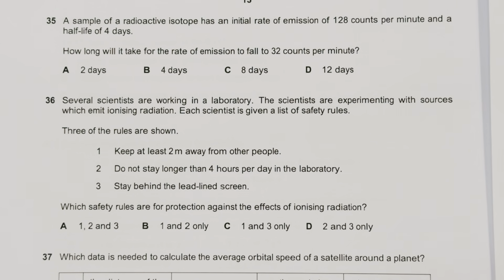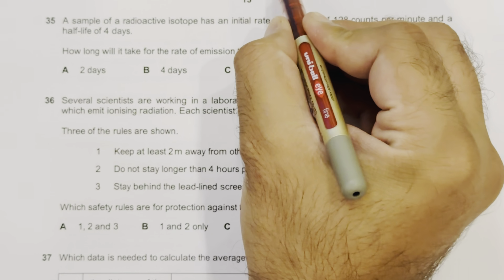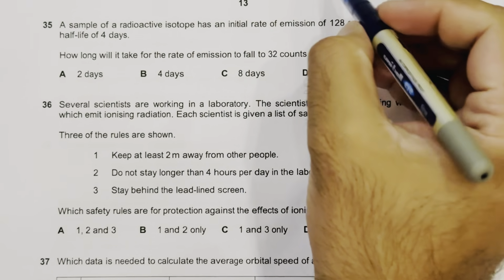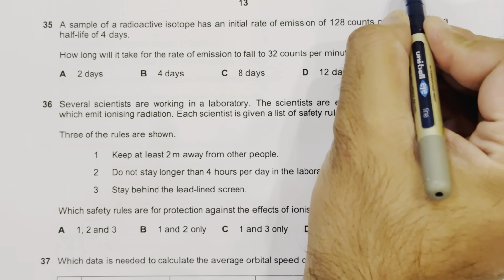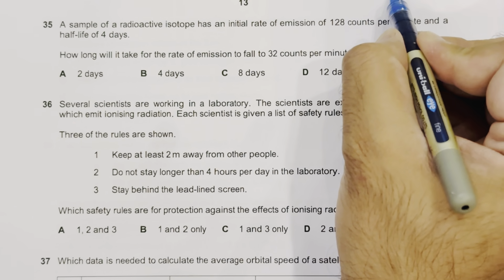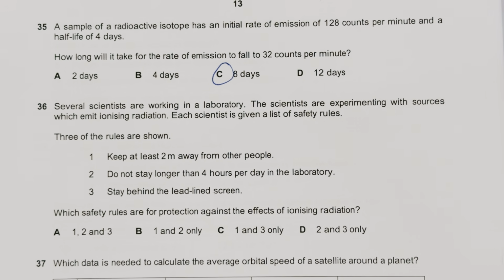Moving to question number 35. A sample of radioactive isotope has an initial rate of emission of 128 counts per minute and a half-life of 4 days. How long will it take for the rate of emission to fall to 32 counts per minute? So 128 decreases by half to 64, then to 32, and we know that 4 days is its half-life and 4 days again, so the total would be 4 plus 4, which is 8 days. This was a simple question of half-life.